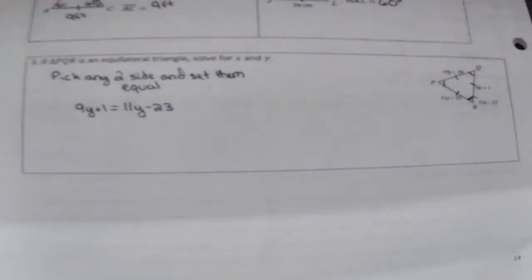So I'm going to choose 9y plus 1 and 11y minus 23. So I am going to set these two expressions equal since all sides are equal. So what I'm going to do first, I'll go ahead and subtract 11y from both sides. That'll cancel it out over here.